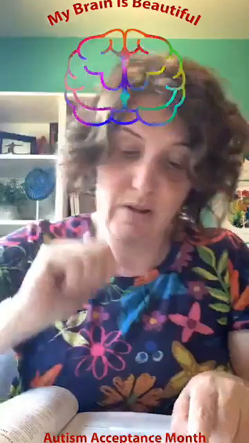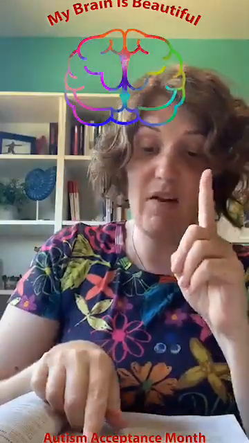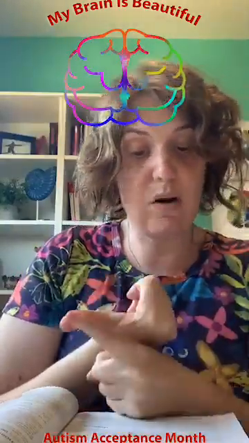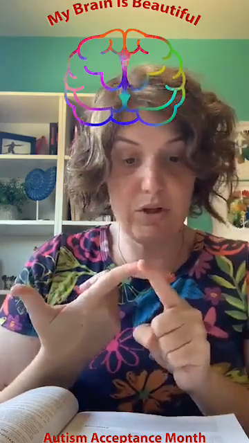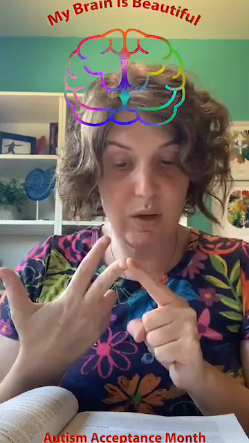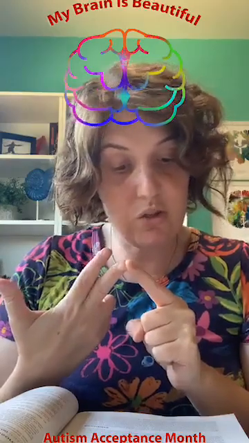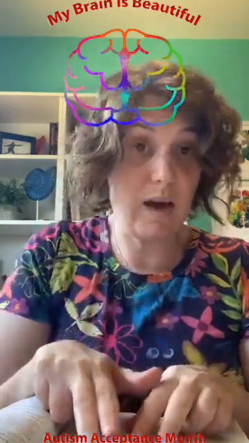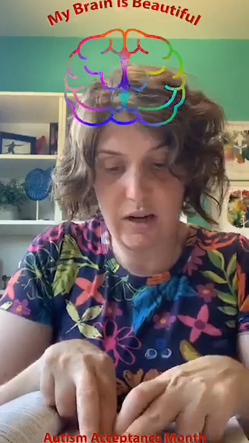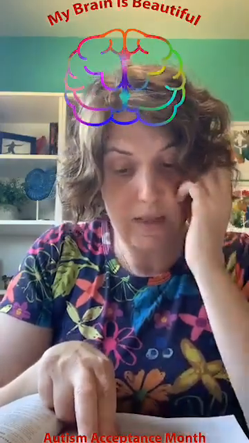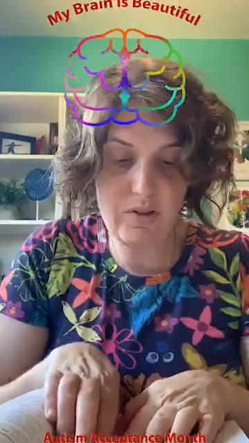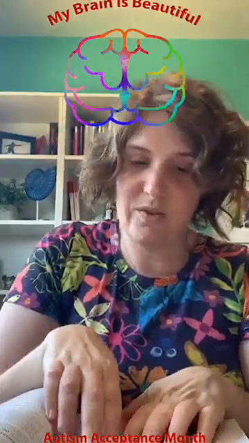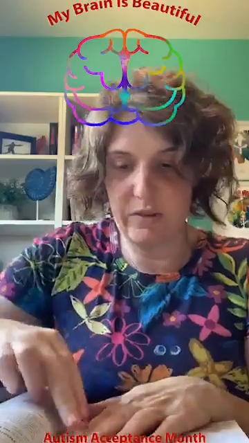And then it specifically tells the clinician, specify if with or without accompanying intellectual impairment, with or without accompanying language impairment, associated with a known medical or genetic condition or environmental factor. True in my case, I have 3 genetic conditions that are inherited that can have autistic behaviors. But of course, they didn't do full exome sequencing until after my diagnosis.